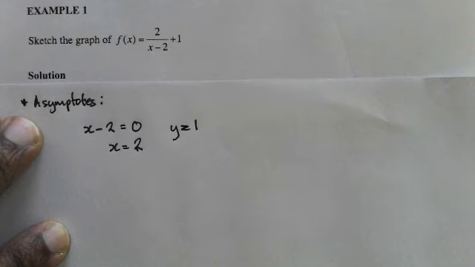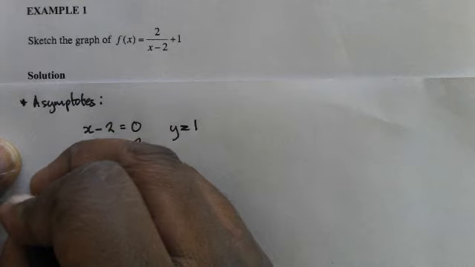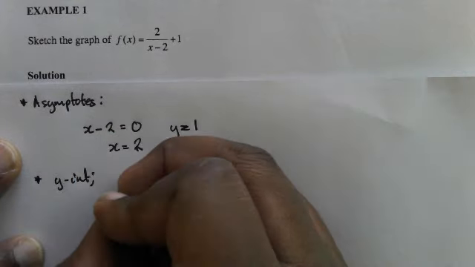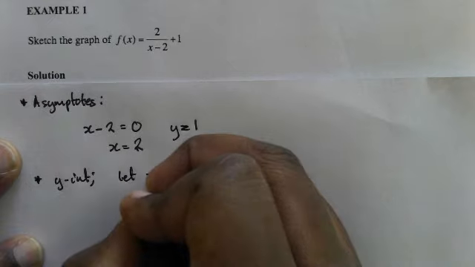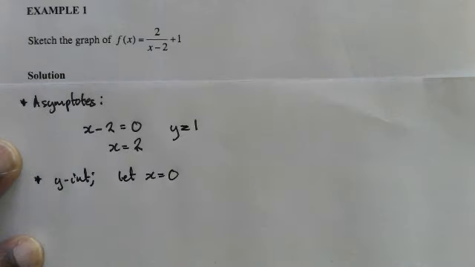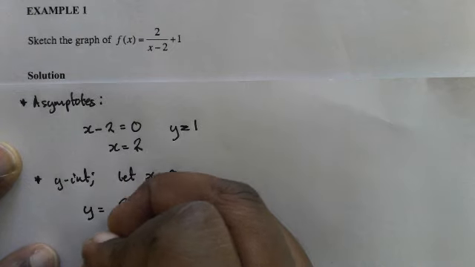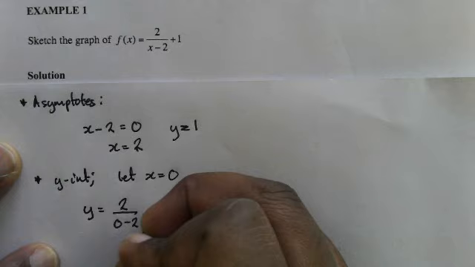So, to find the y-intercept, we're obviously going to let x equal to 0. So what that means is that y becomes equal to 2 over 0 minus 2, plus 1.